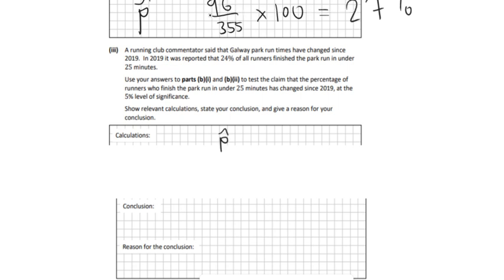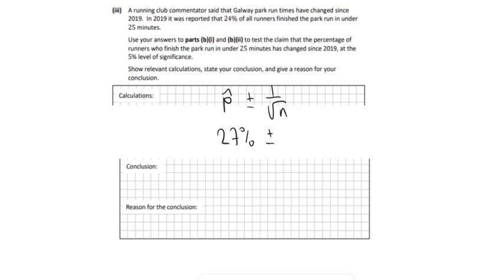Well, to do the confidence interval, we're going to do p hat plus or minus 1 over root n, that's the margin of error. Therefore in this case it'll be 27% plus or minus the margin of error we said was 5.3%. So you can do that in your head. If we subtract them, it'll be 21.7%, and if we add it on, it'll be 32.3%.